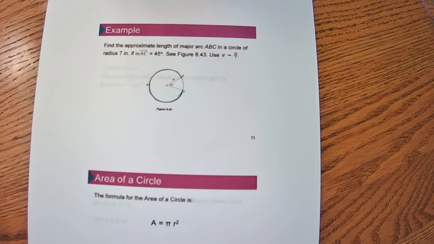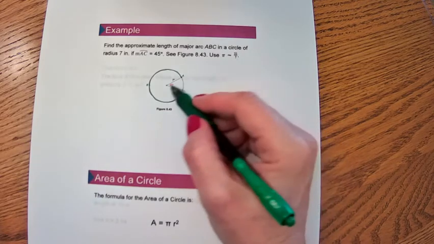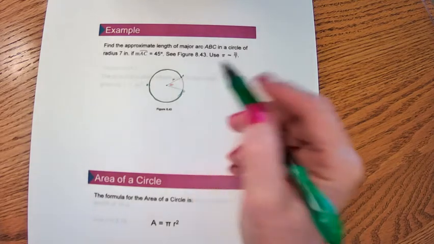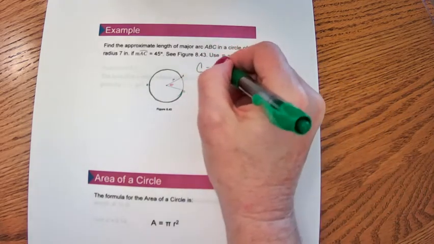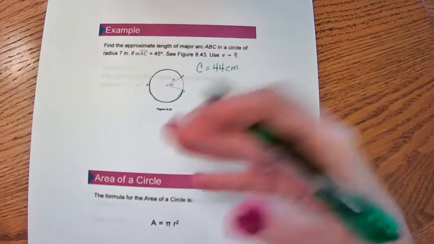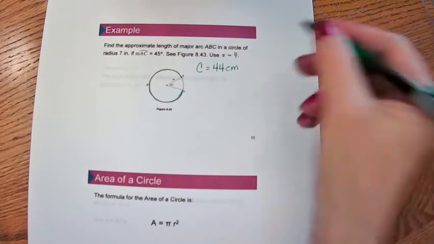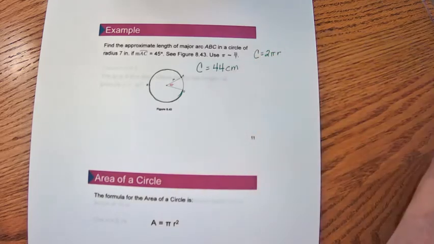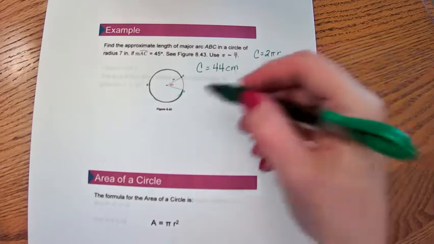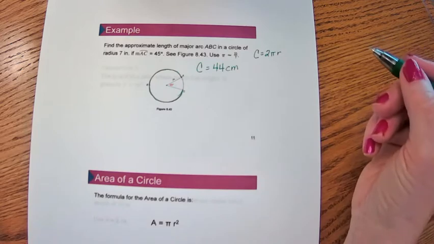Okay, so the first thing I need to do, this is my exact same circle, a circle with a radius of 7. We know their circumference is 44 centimeters. We did that a few pages ago. If you don't remember how to do that, the circumference is 2 pi times r. So we know the circumference of this circle is 44.